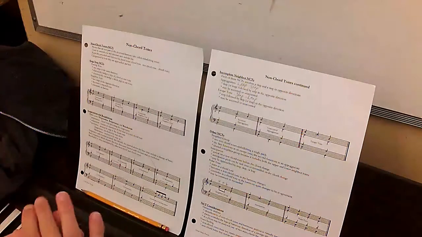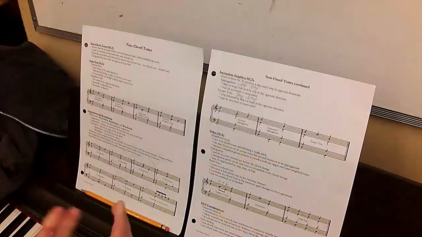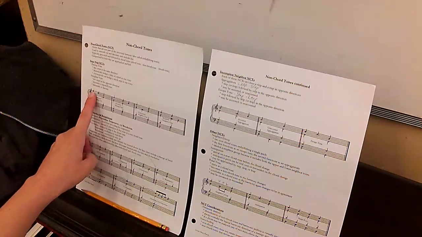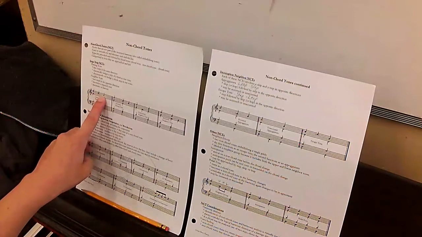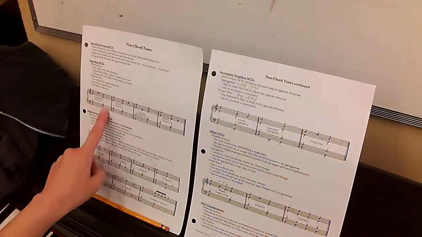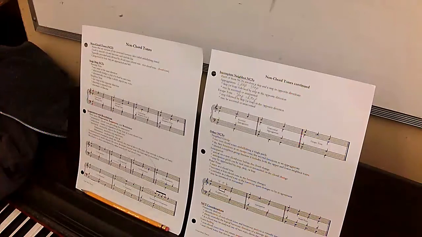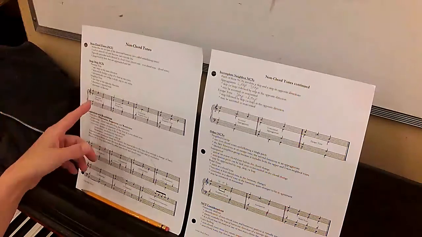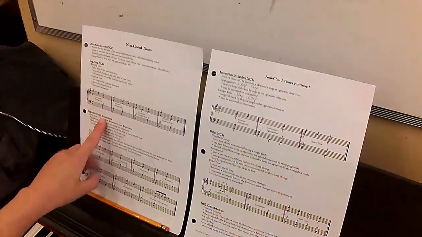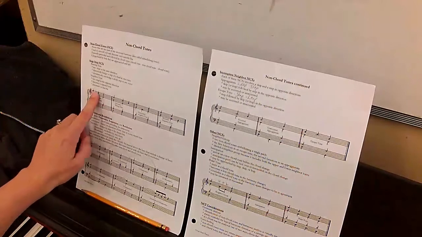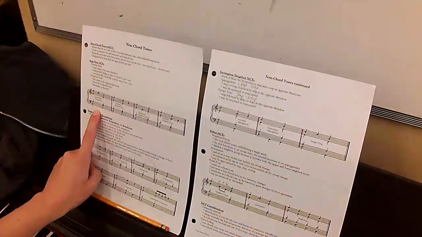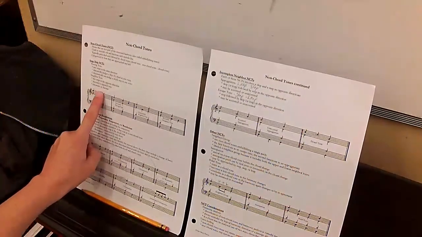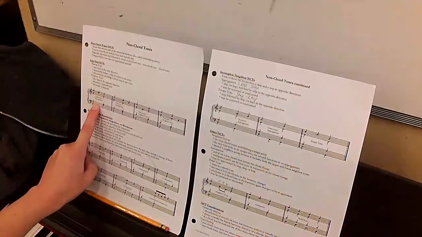The two most basic types of non-chord tones are passing tones and neighbor tones. A passing tone, by definition, moves by step between two chord tones. Look at this first example: it says unaccented passing tone. That means it's occurring on a weak beat. In this case, our strongest beats in the measure are 1 and 3, where our half notes would be. Beat 2 in relation to those beats is weak, so this is considered unaccented.